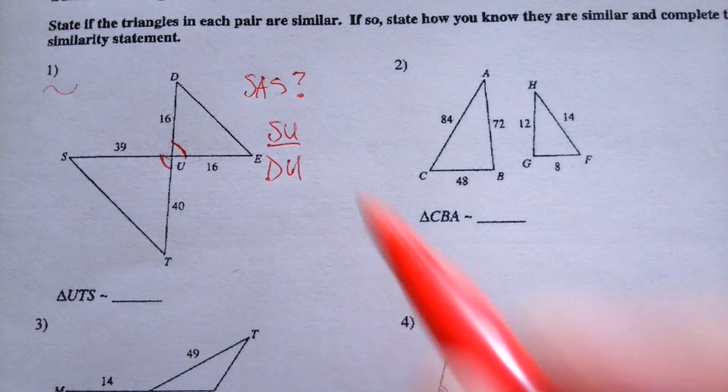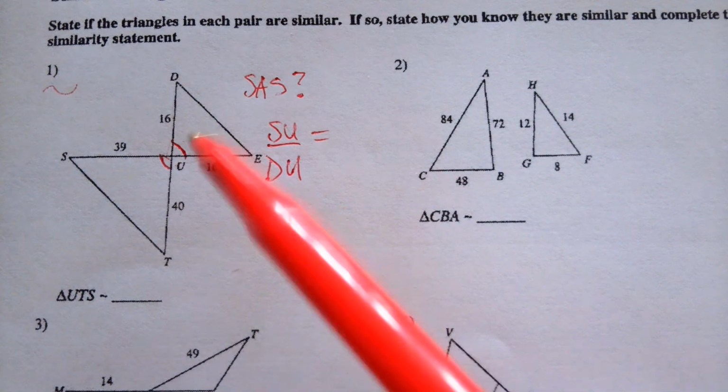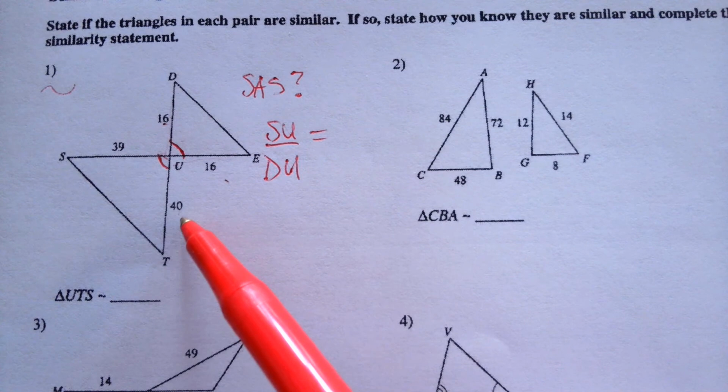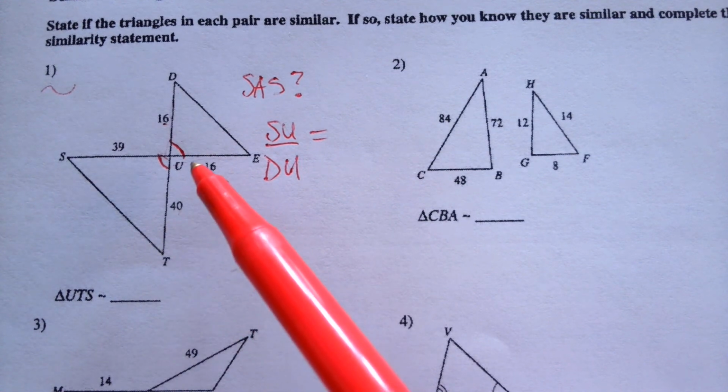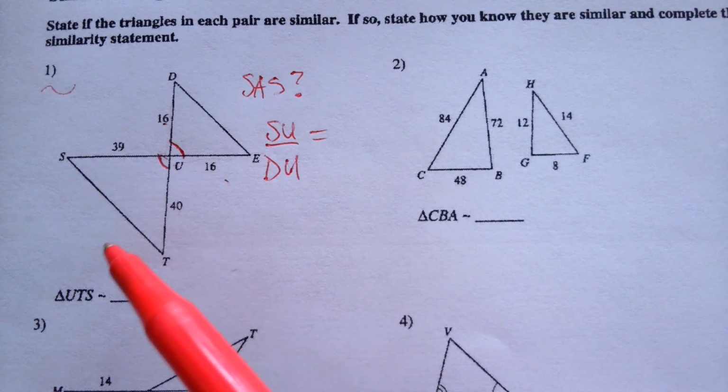Already you might be able to tell that they're not similar. Yeah, no, because one side's 40. These are 16 and 16, but that's 30. These are 39 and 40. If they were similar, these would also be the same number as each other. Then you would do the math.